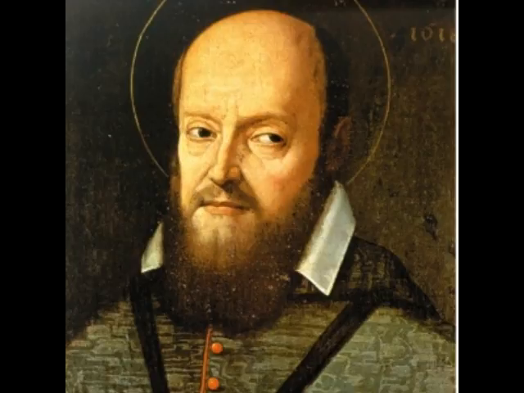These were the words by which St. Francis de Sales accepted to become St. Jane's spiritual guide on the 22nd of August, 1604.